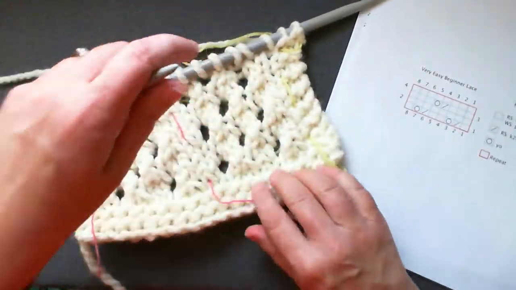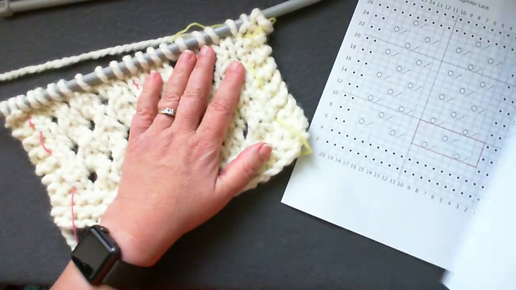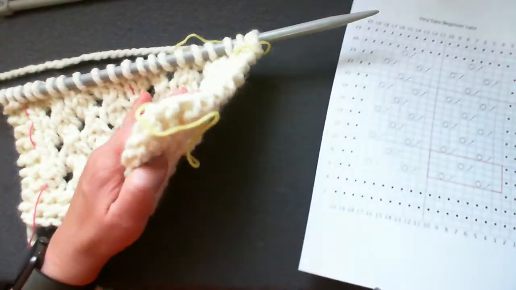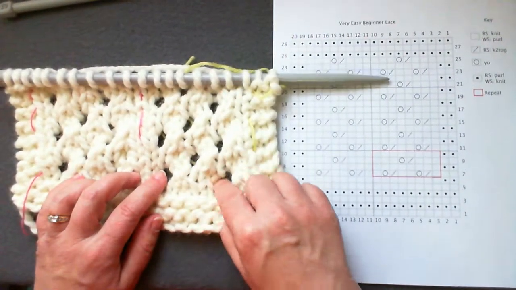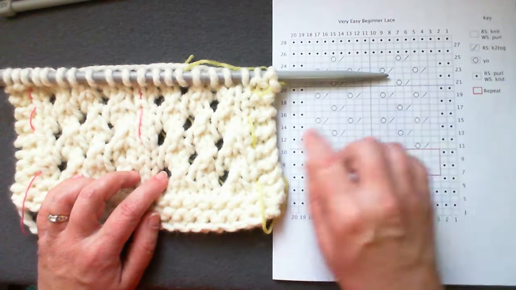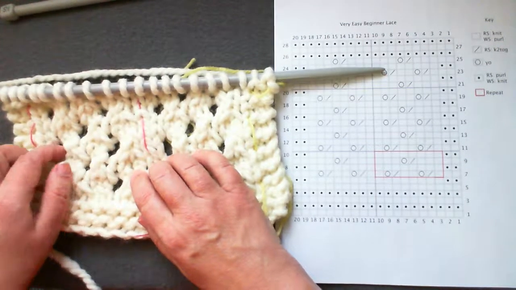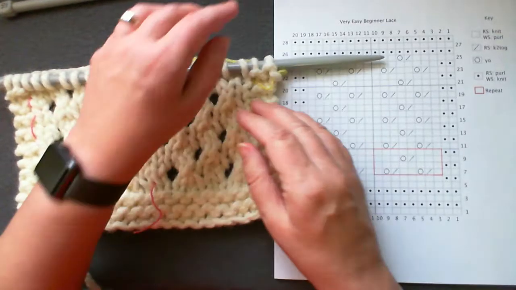I can come and look to make sure that my stitches, my swatch, looks like what the chart looks like. So I should have 1, 2, 3 little mountains, and I should have 3 repeats of them, and then I should have that same thing over here. 1, 2, 3, 1, 2, 3. So I know everything is correct now.